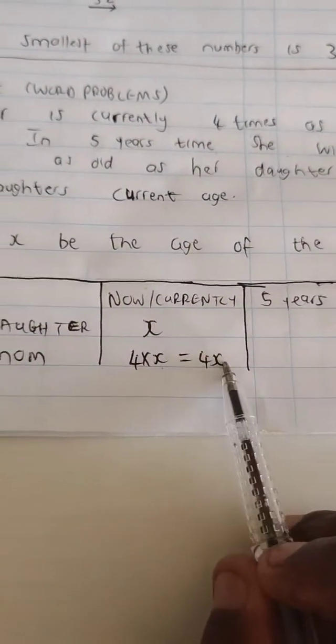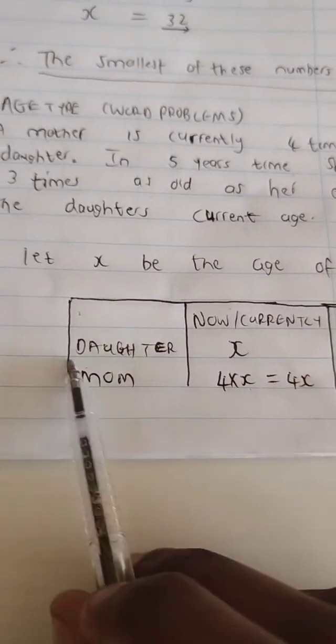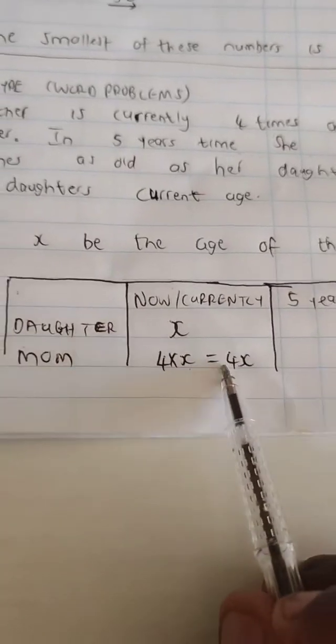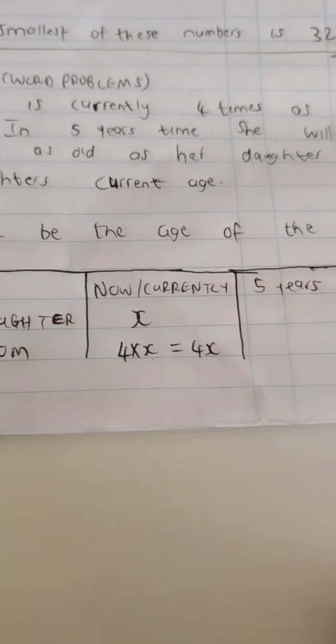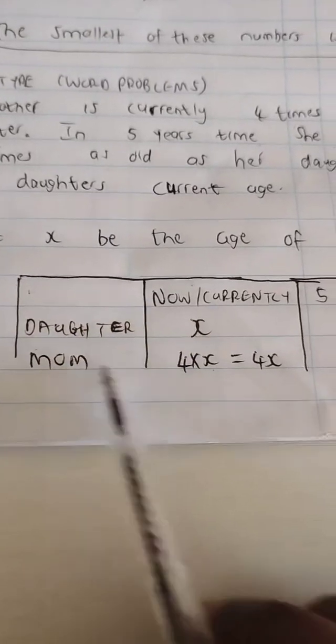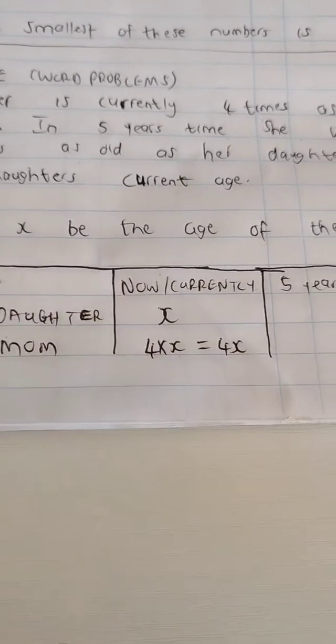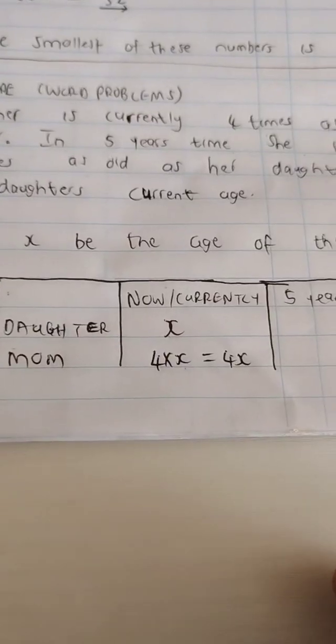So in other words, we can use the expression 4x to define mommy's age currently, whereas daughter's age currently is X years old. So daughter is X years old while mommy is 4x years old. Does that make sense, guys?